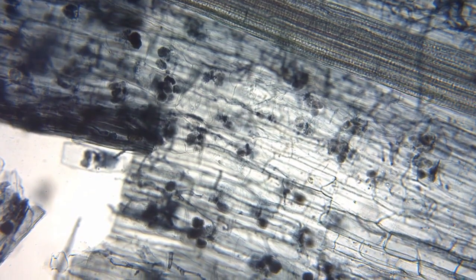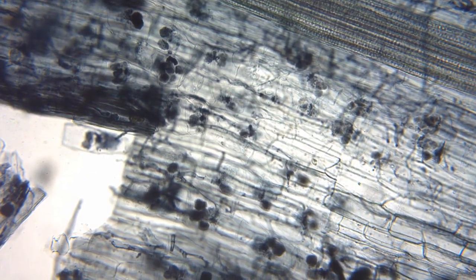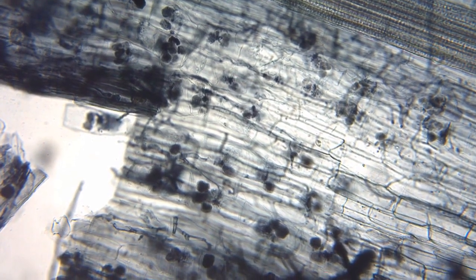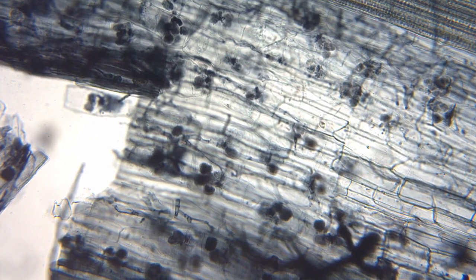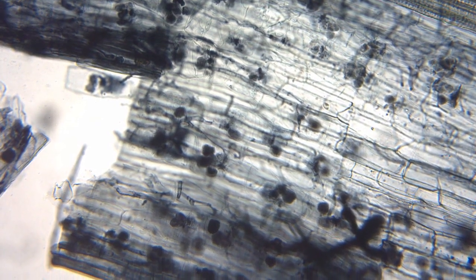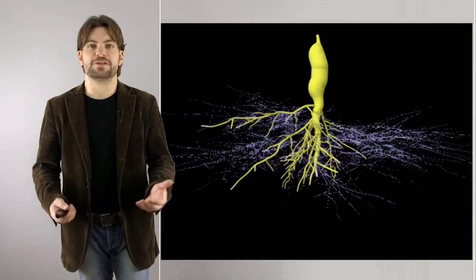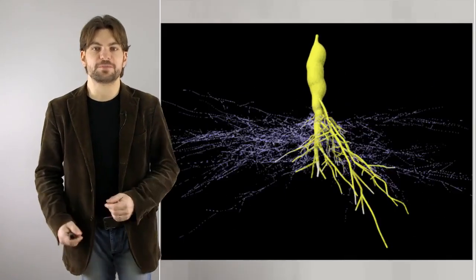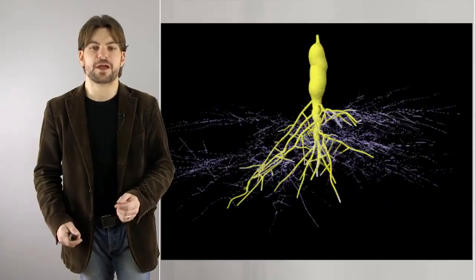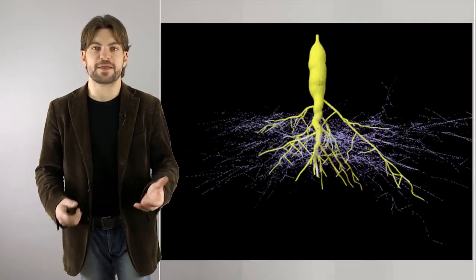Arbuscular mycorrhizas penetrate within the root of the host. There has been a tendency to emphasize facilitation of the uptake of phosphorus as the main benefit to plants from arbuscular mycorrhizal symbiosis, but benefits have been demonstrated too in nitrogen uptake, pathogen and herbivore protection, and resistance to toxic metals.